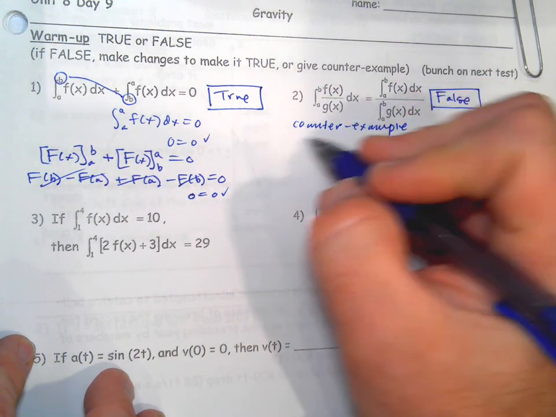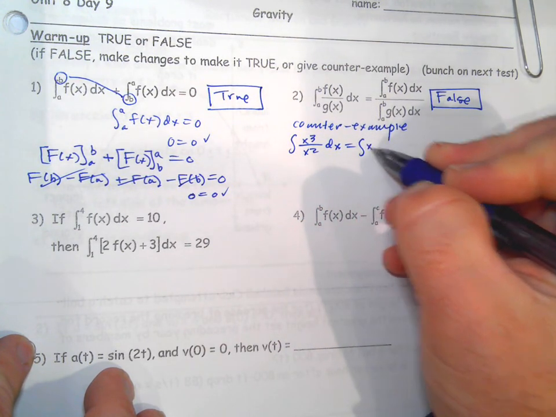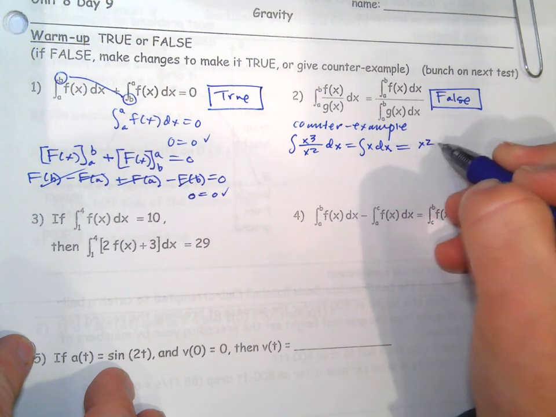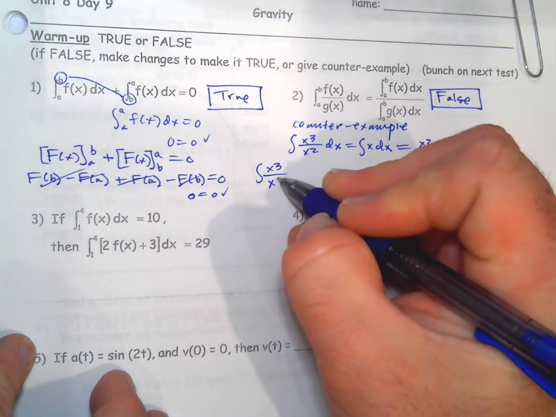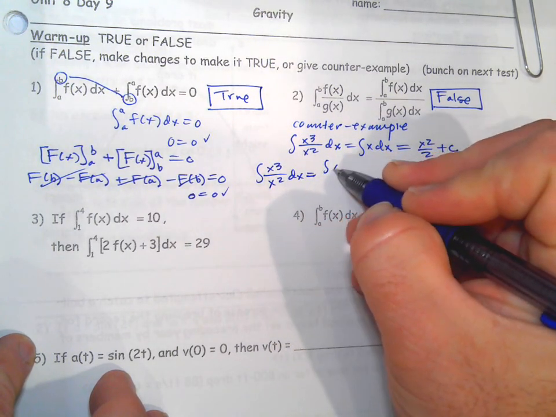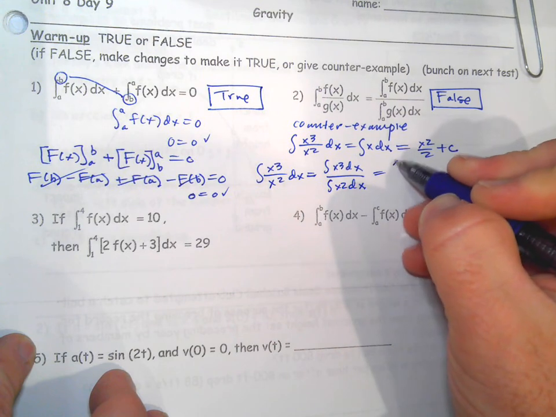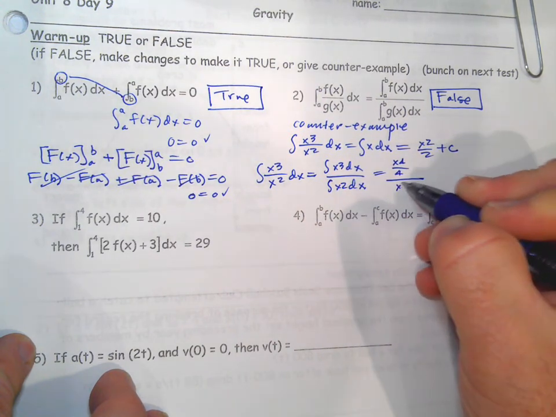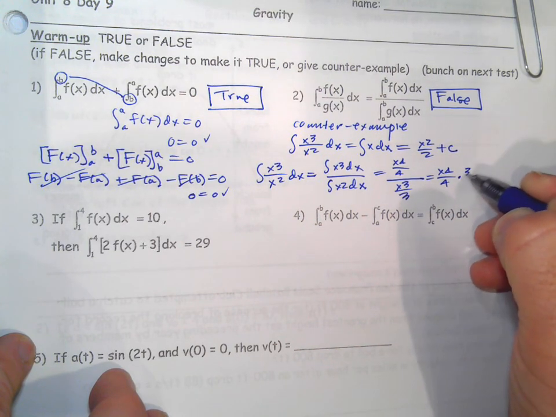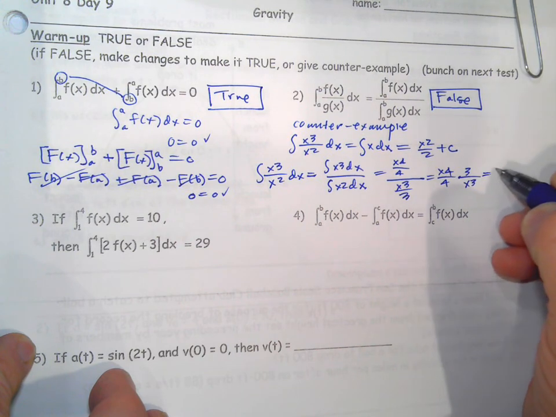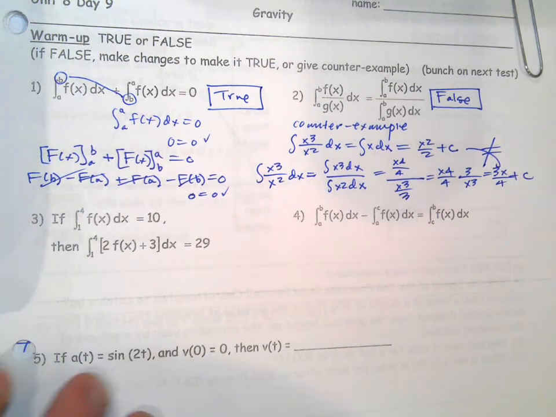So you could say, if we were to integrate x cubed over x squared, that should be the same as the integral of x to the first, which should be x squared over 2 plus c. But if we did it this way, and tried to follow the rule illustrated at the top here, and broke up the top and the bottom separately, this would be x to the fourth over 4, and this would be x cubed over 3, which would give you x to the fourth over 4 times 3 over x cubed, which gives 3x over 4 plus c. These are not the same, so it is definitely false.